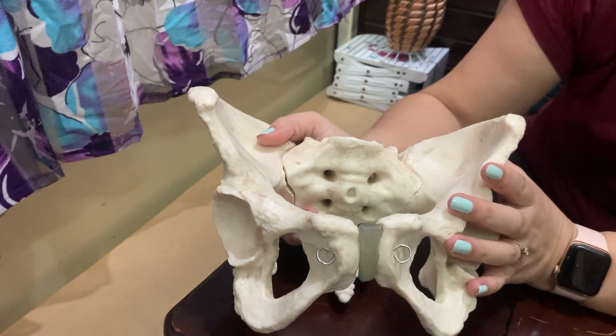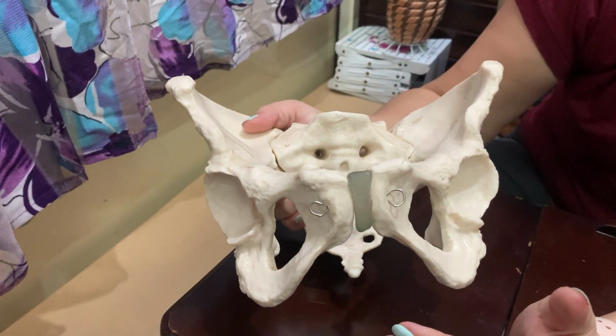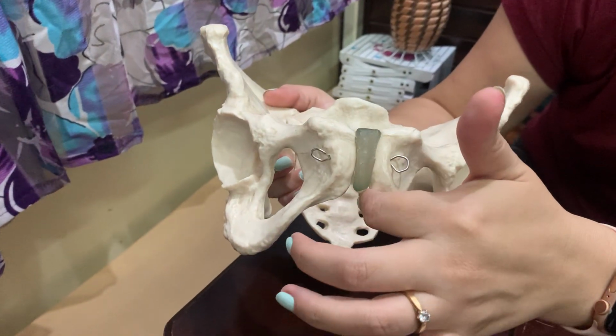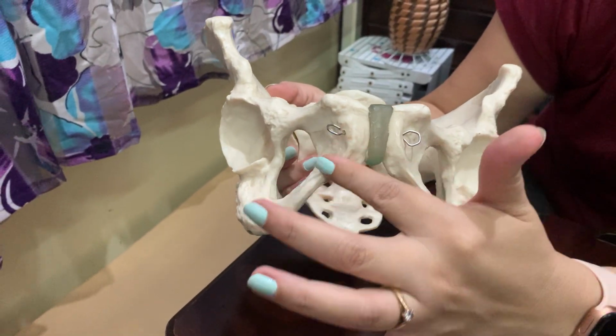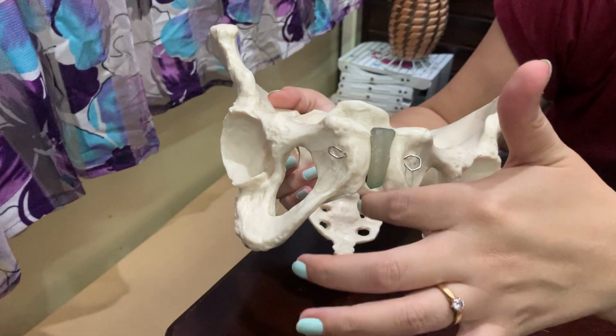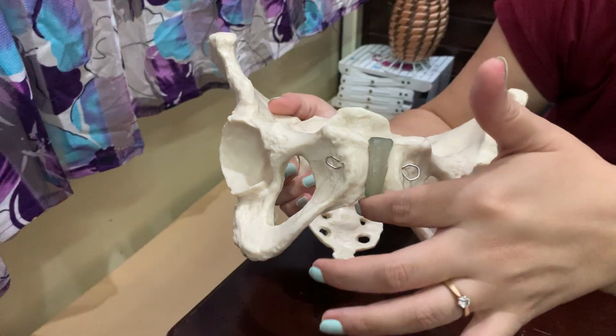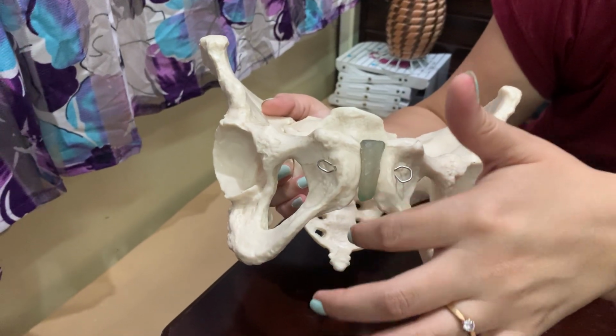Next I want to tell you about the subpubic angle. There is an angle formed here by the two descending pubic rami. These are the two descending pubic rami, and they form an angle here. In females it measures about 85 degrees. And then last of all, you have the pubic arch.